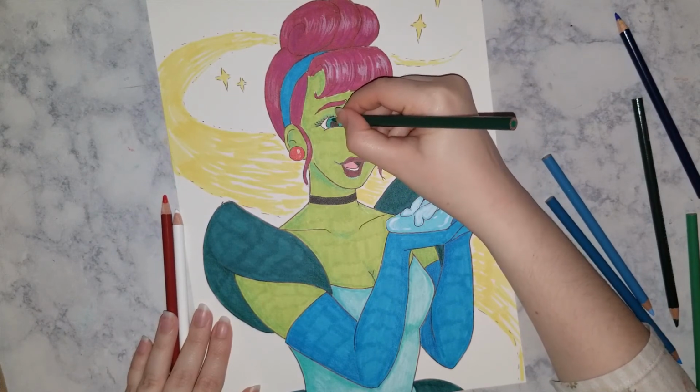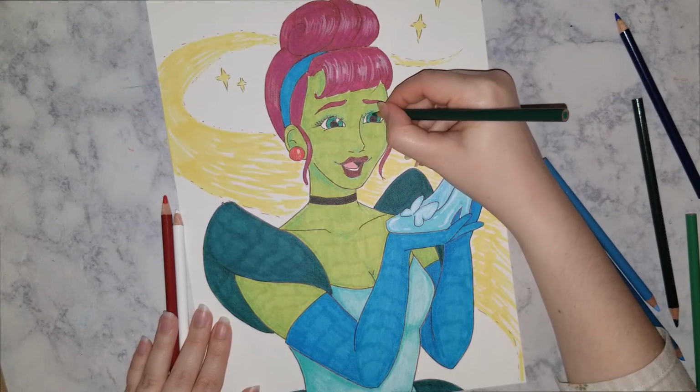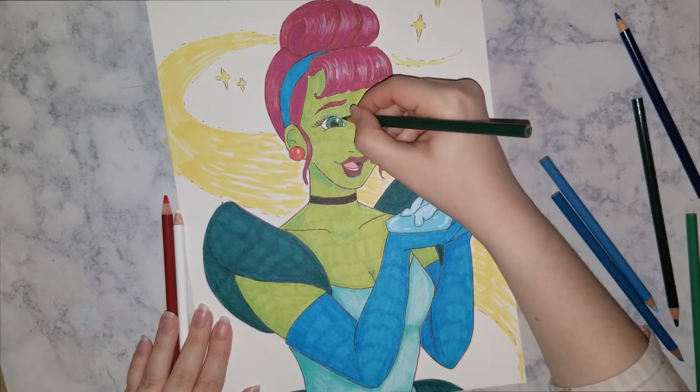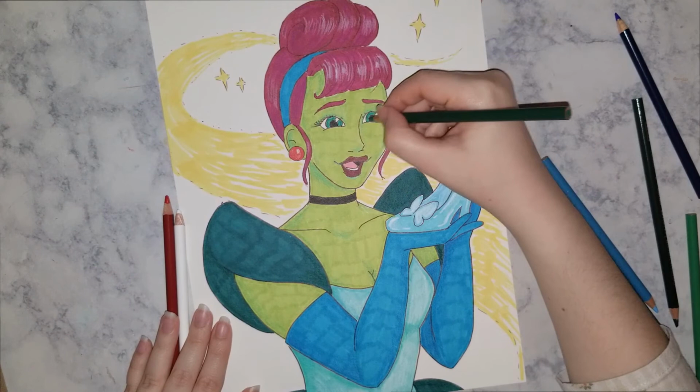Sidekicks. We're talking about Pascal and Maximus. Pascal is cute, but he's mostly useless, except for when he sends Mother Gothel out the window.